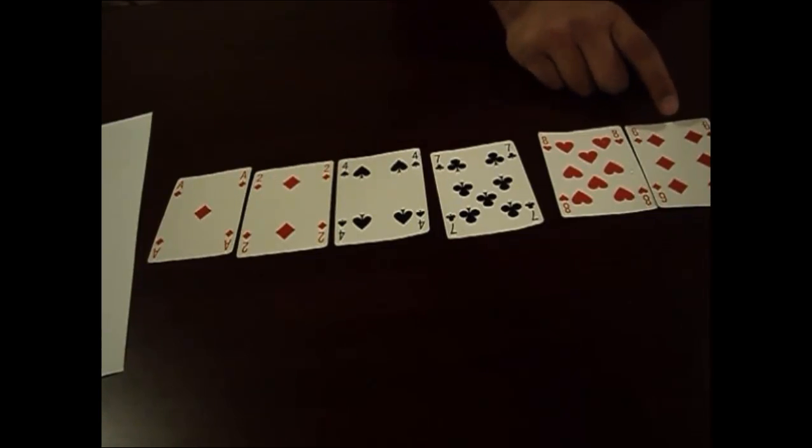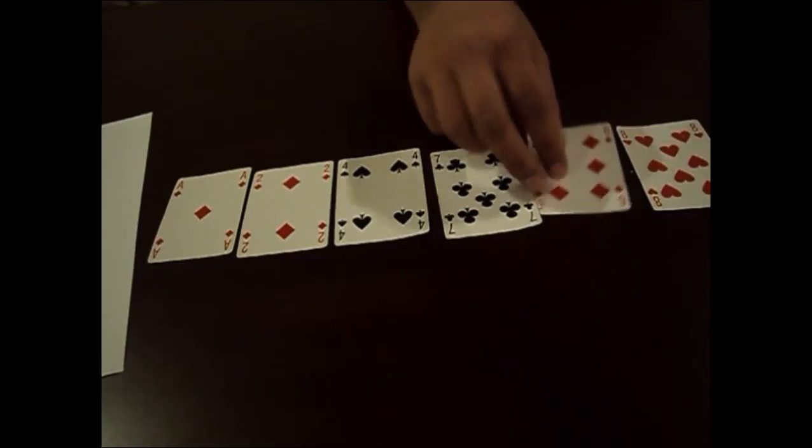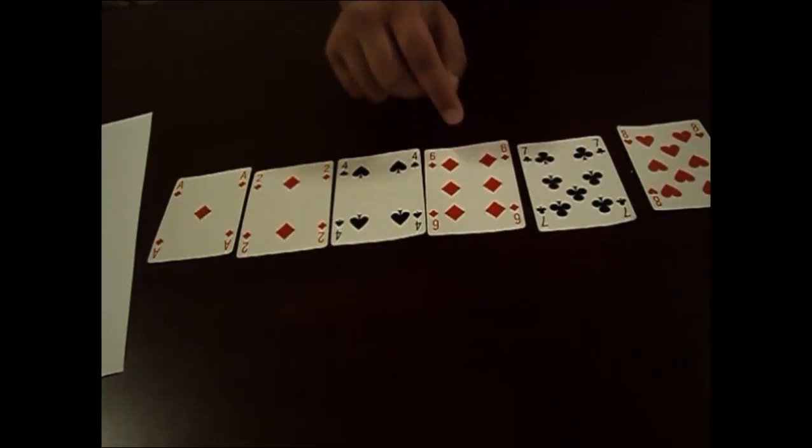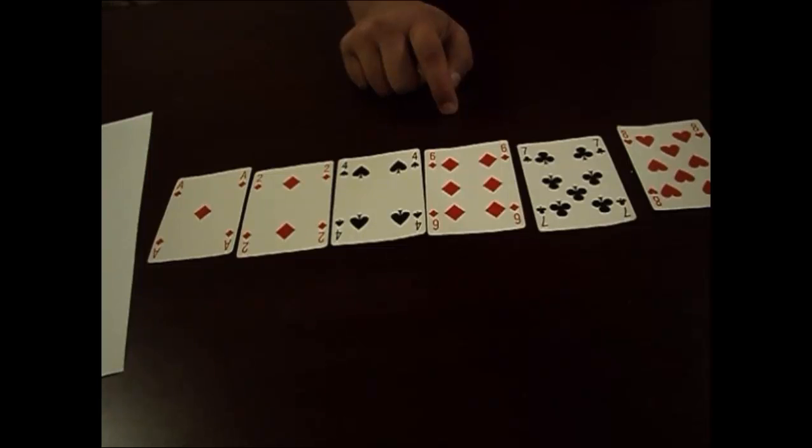We now compare the 6 to the 8. Since the 6 is less than 8, we swap these 2 elements. Since the 6 is less than 7, we swap these 2 elements. And now we have 6 cards in perfect order, thanks to the insertion sort.